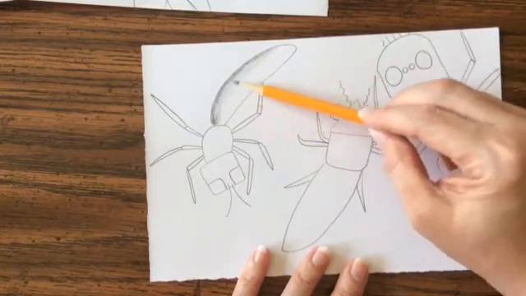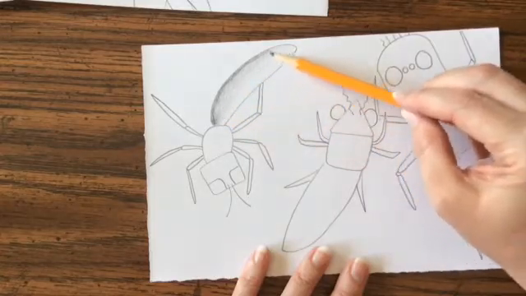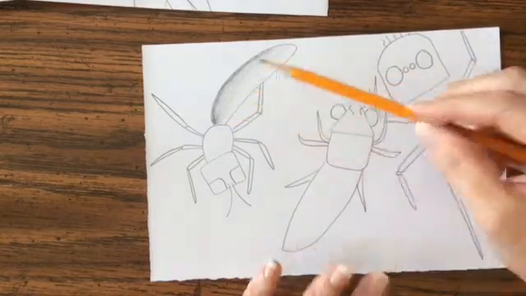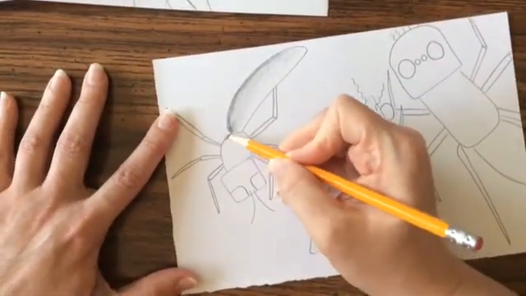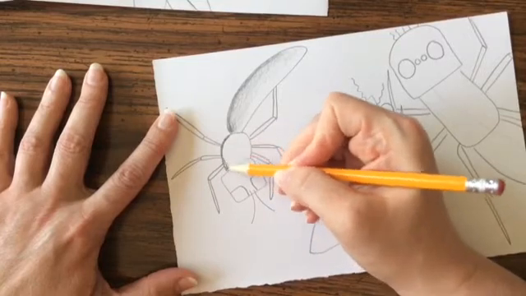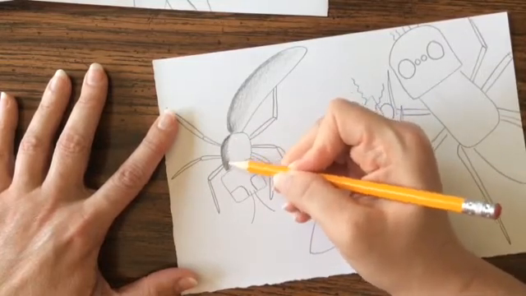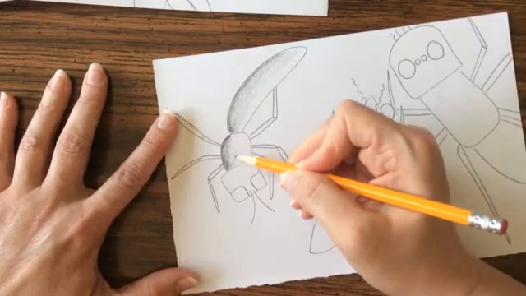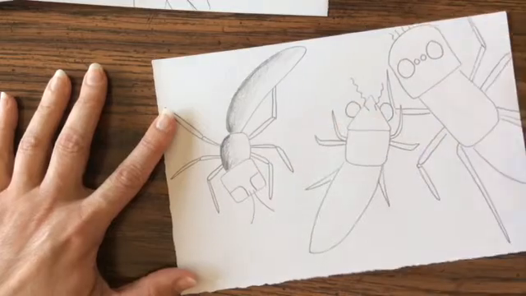Notice though, I'm starting to get lighter. I'm not pushing as hard. Now I'm using the side of my pencil because I wanted a smooth texture. If you want to get a different sort of texture, you can use the tip of your pencil. I find this sometimes gives a scratchier sort of texture. By the time I get about halfway across, I'm very light.